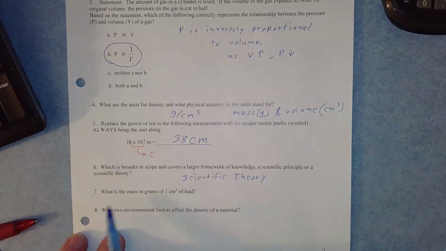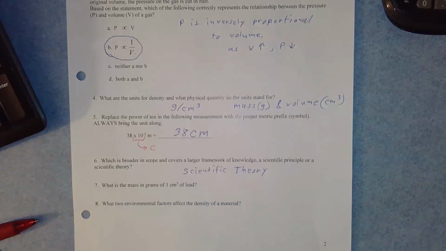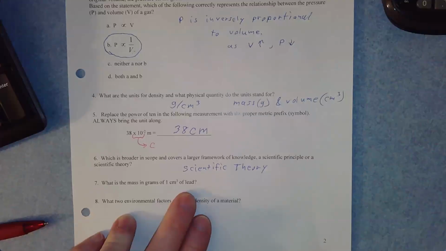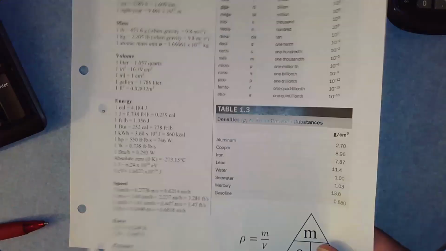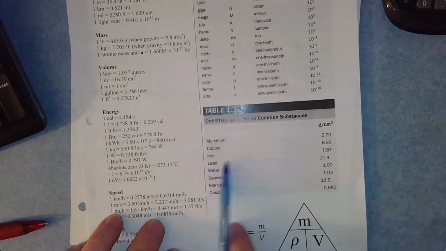All right, number 7, what's the mass in grams of 1 cubic centimeter of lead? So we know the material lead, and we can look up the density of lead in our table here, Table 1.3.